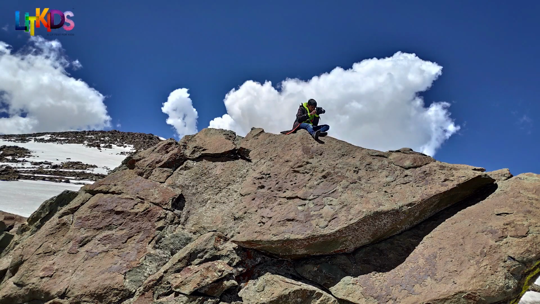Well, this is an example of leading lines. In this image, the mountain outlines are leading towards the subject, which is in this case me.